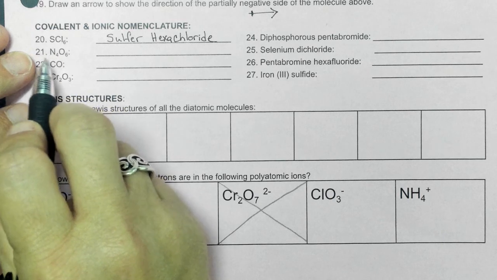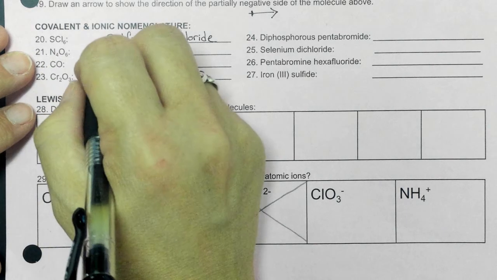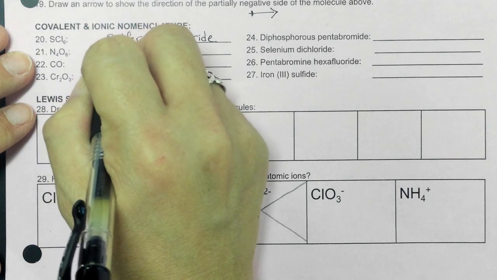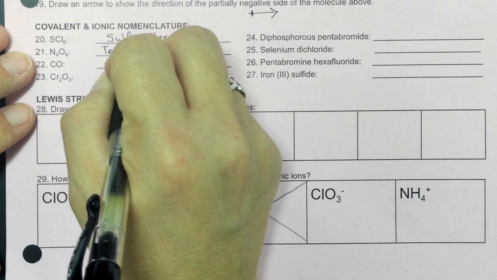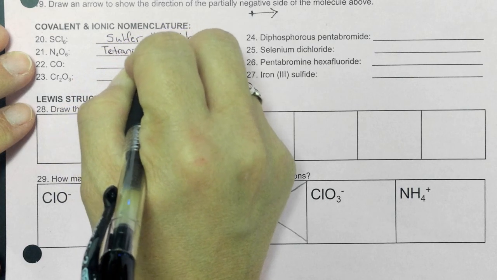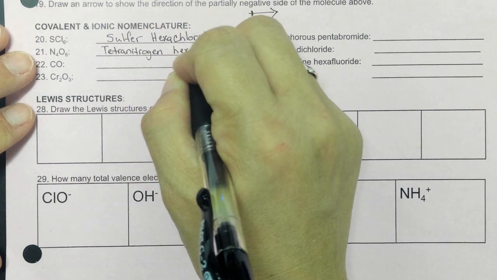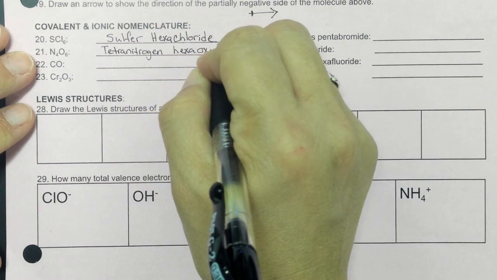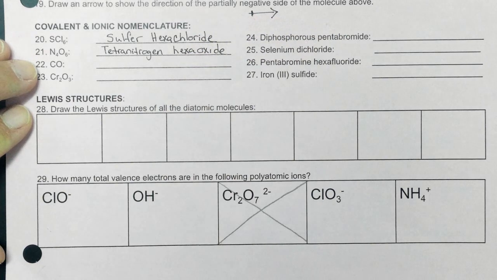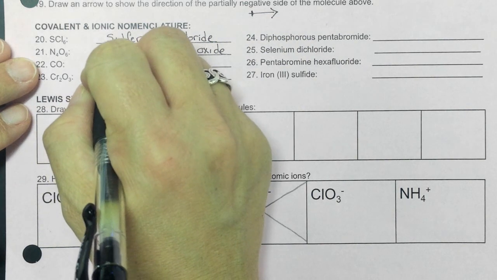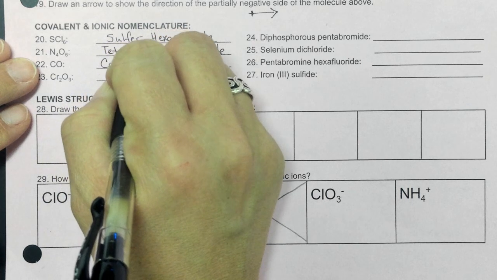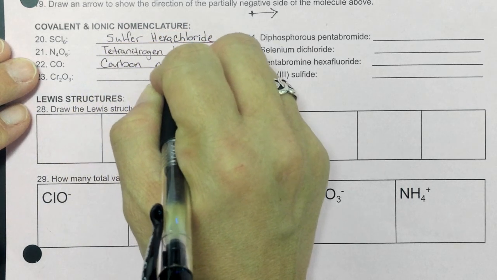Again, here I have 2 non-metals. So if the first one is more than 1, it gets a prefix. So this is going to be tetranitrogen. We don't change the end of the first word. And then hexa oxide. Again, we have another non-metal and non-metal. So this is carbon monoxide.